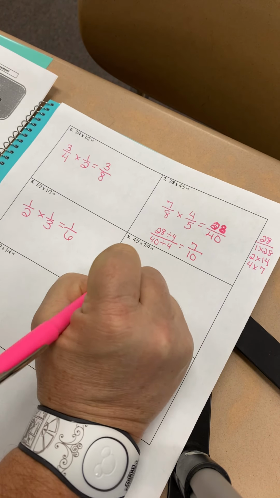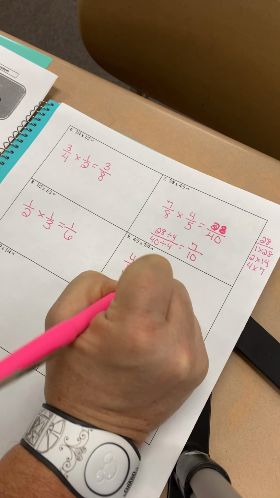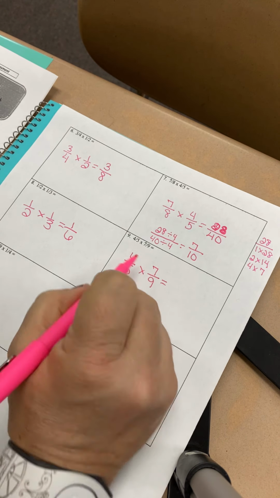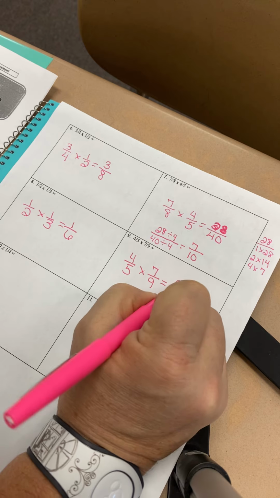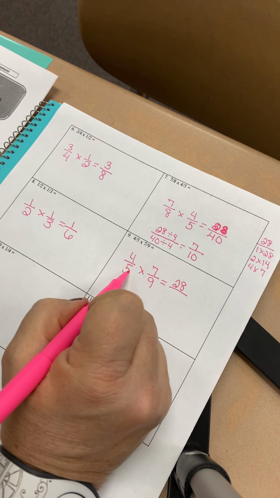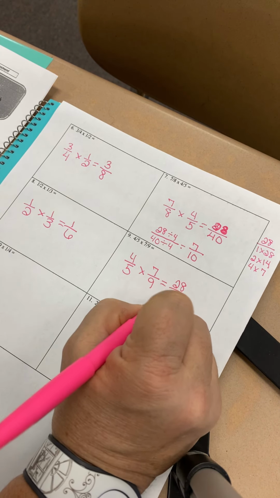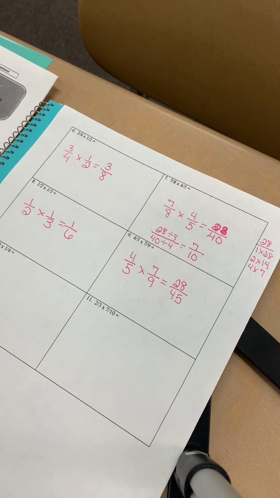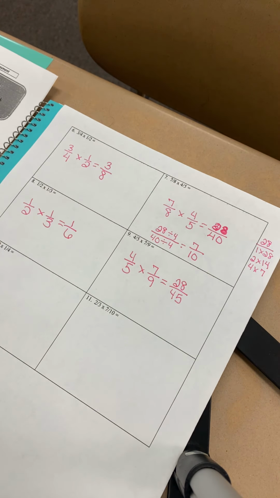Let's try 4/5 times 7/9. Now we know 4 times 7 is 28, and 5 times 9 is 45. All right, so we have our multiples of 28 already. And when you look at your multiples of 28, it does not share anything in common with 45. So we're going to go ahead and just leave that one just like that. And that's how that would be done.